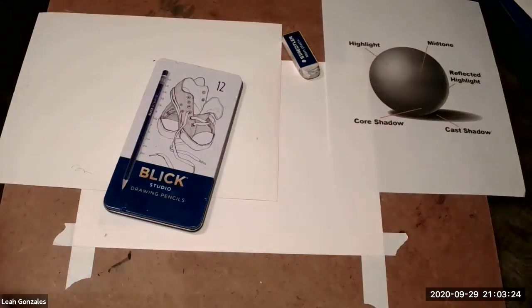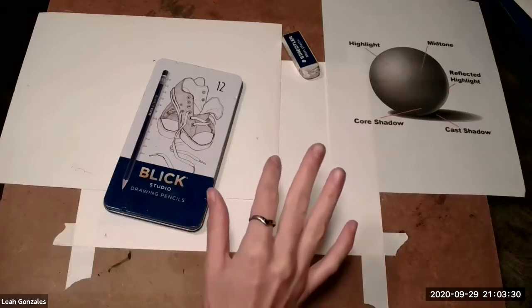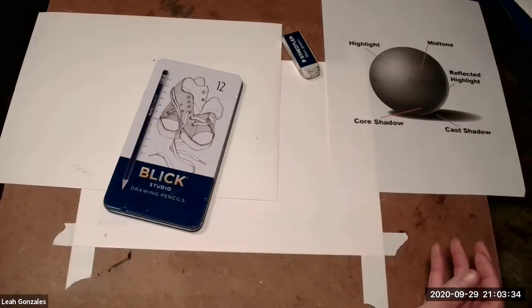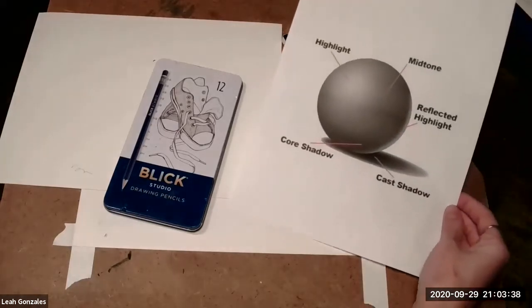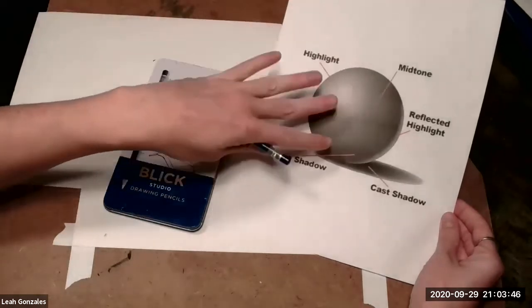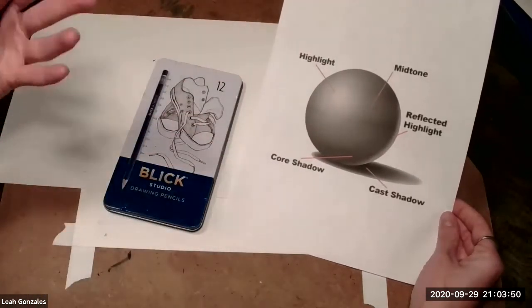Hi everyone, I am creating this video to demonstrate the best way to approach your drawing to understand value and the way that value constructs form. I gave you all this image that is of a sphere. It's a really good way of understanding, copying the value in the grays within this are a really good way of understanding how light reflects onto an object.